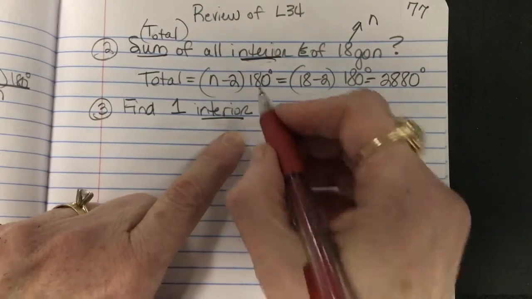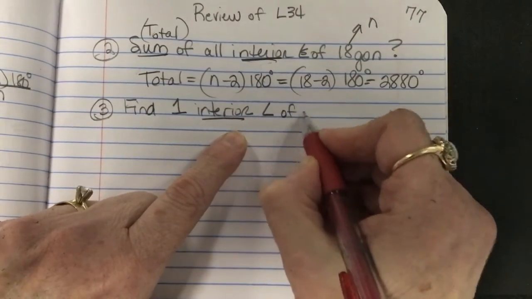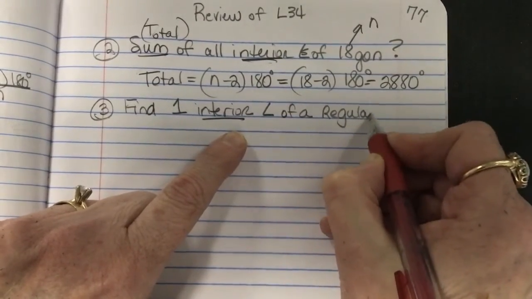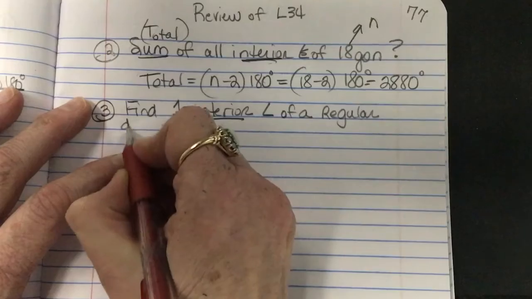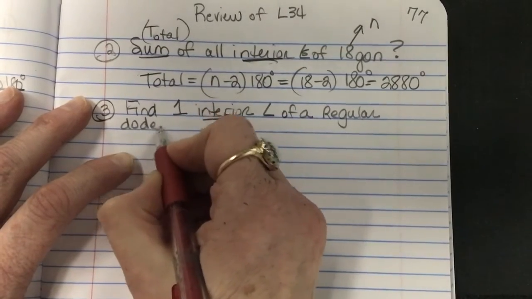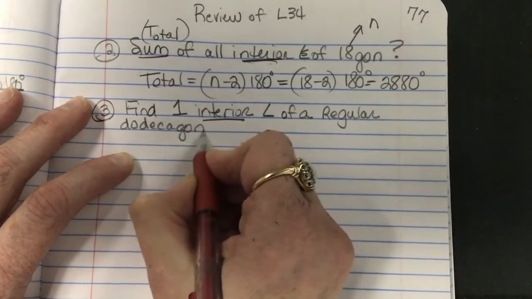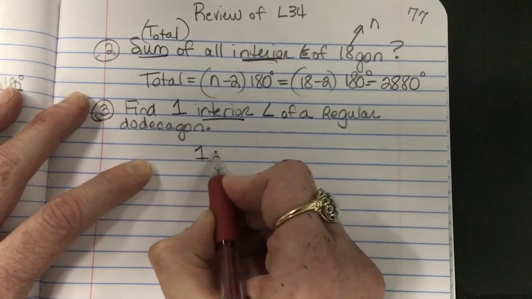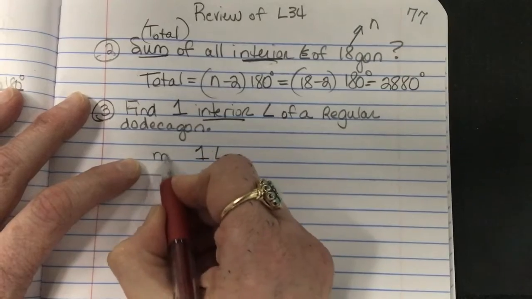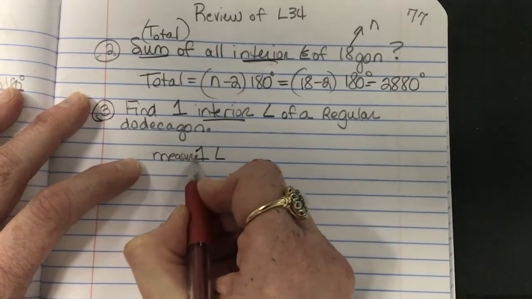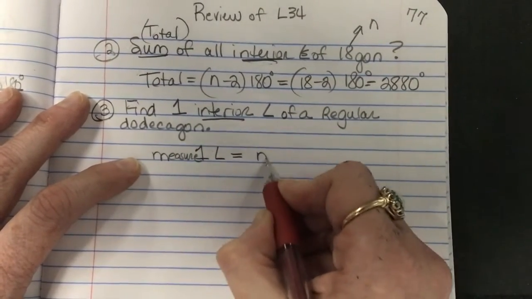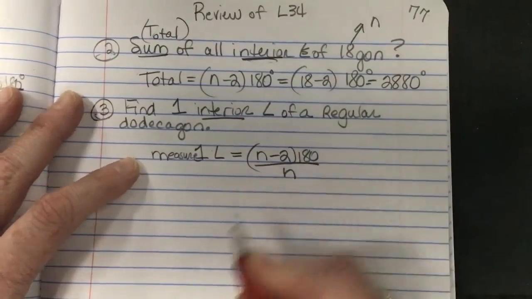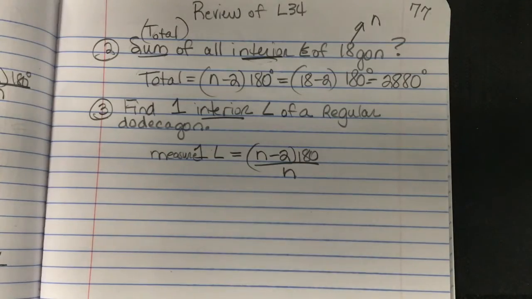Find one interior angle of a regular dodecagon. I don't think you have to round on any of these. Okay. So one of them, one angle, and I'll say measure of one angle equals n minus 2 times 180 over n, because we just want one of them. So you got to split it up.